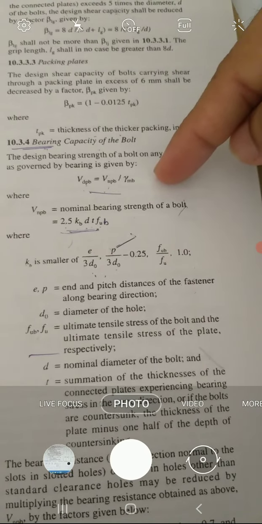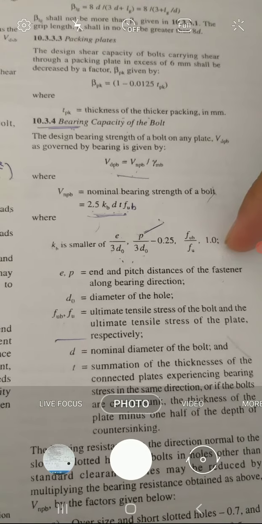Same way, next we are finding the bearing capacity of the bolt, the formula is here. Bearing capacity of the bolt, Vdpb is equal to Vnpb by gamma mb, where Vnpb is kb d t fub, and kb. To find kb values, these four formulas are given. One is e by 3d naught, then p by 3d naught minus 0.25, then fub by fu, then 1.0 direct value. Out of these, whichever is the smallest value, that you have to take for kb. Then you have to substitute, then find out the bearing capacity. So shear capacity and bearing capacity both are there on page number 75 of the code book.